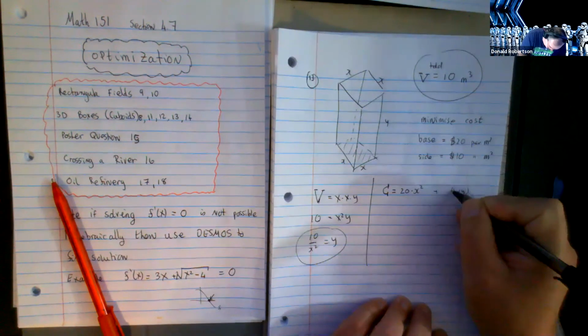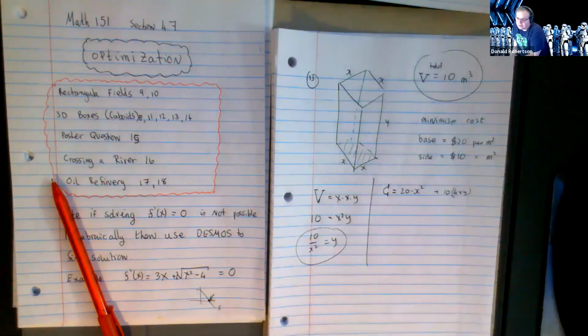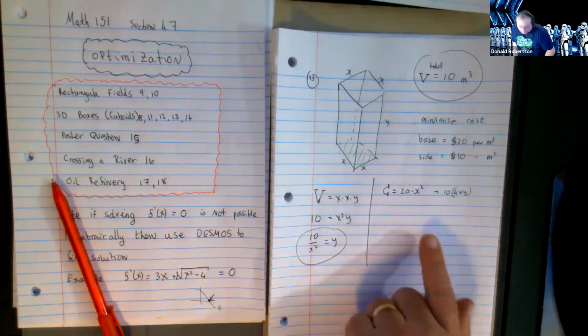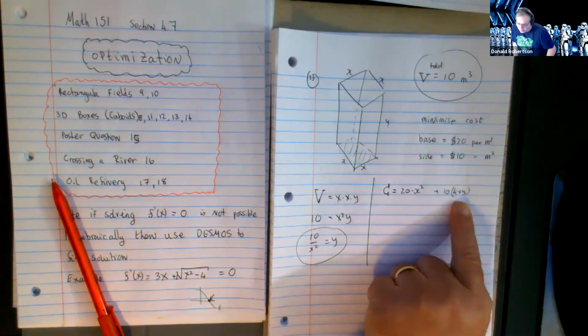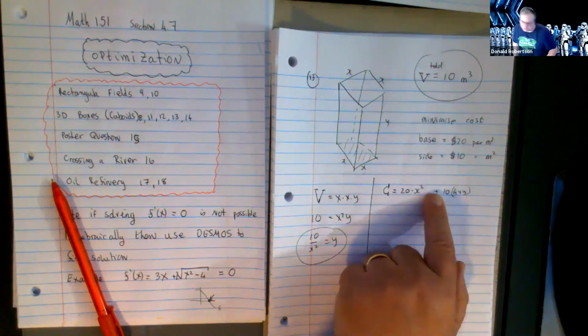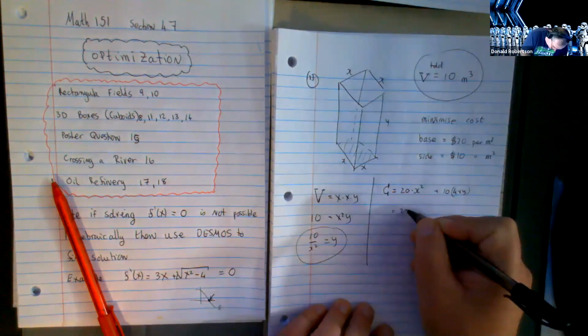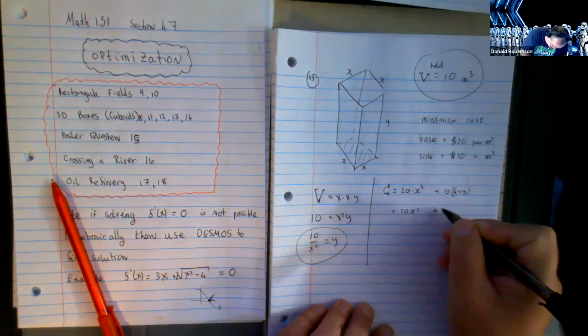But don't each of them cost $10 a square meter? You see that I've had to adjust the formula to include the cost, not just the area. So it isn't x squared plus 4xy now. It's the cost times x squared plus the cost times 4xy. And that becomes 20x squared plus 40xy.